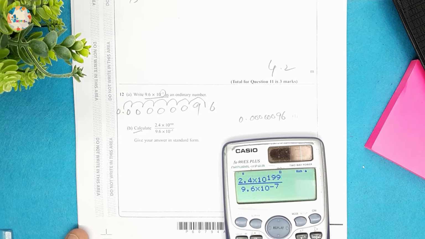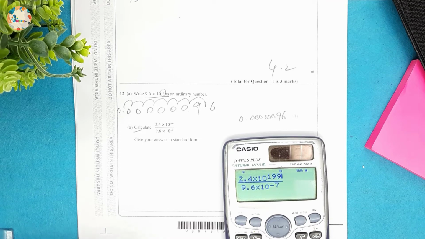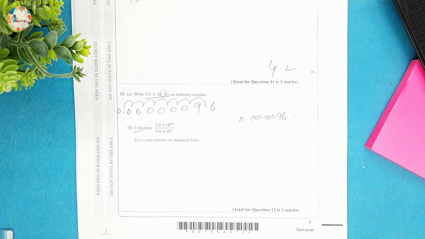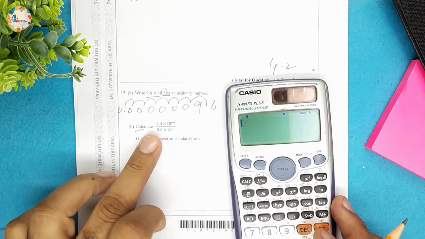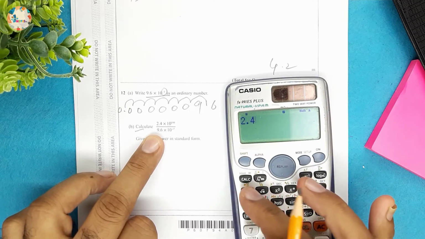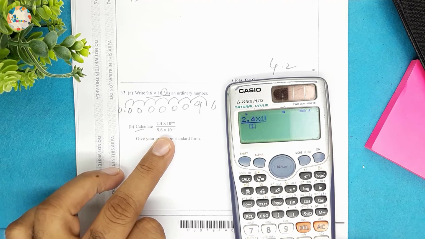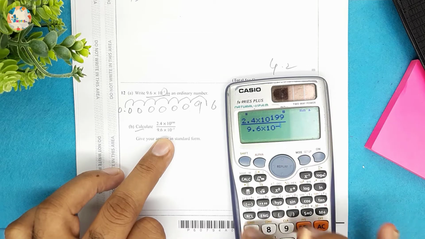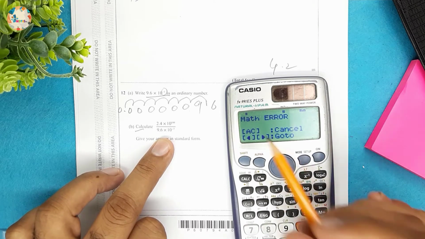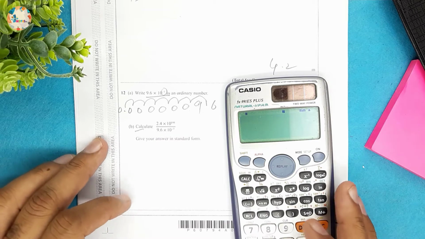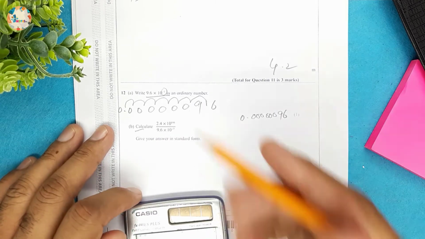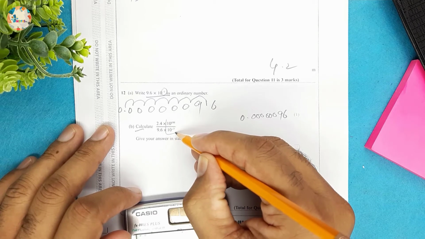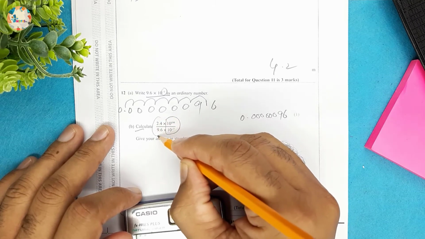2.4 into 10 to the power 199, and this is giving us a syntax error. So if we directly calculate it, it is giving us a math error. If I type 2.4 into 10 raised to the power 199 over 9.6 into 10 raised to the power -7, if we check, this is giving us a math error. So the easiest way to solve this type of question is to take them separately.